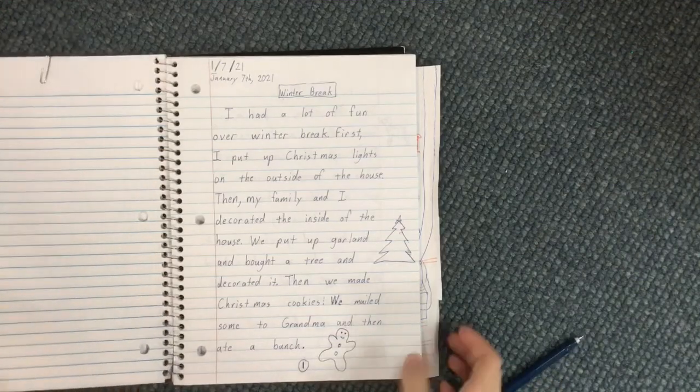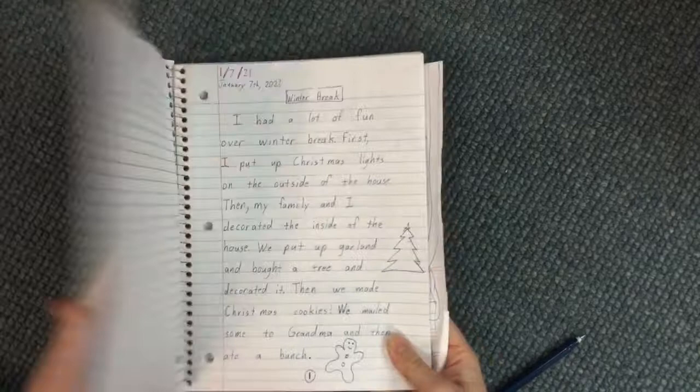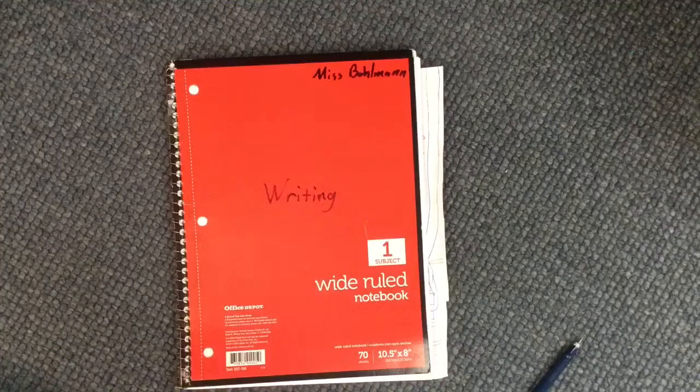When you're done, put away your writing notebook and keep it somewhere safe for tomorrow. Have fun writing.